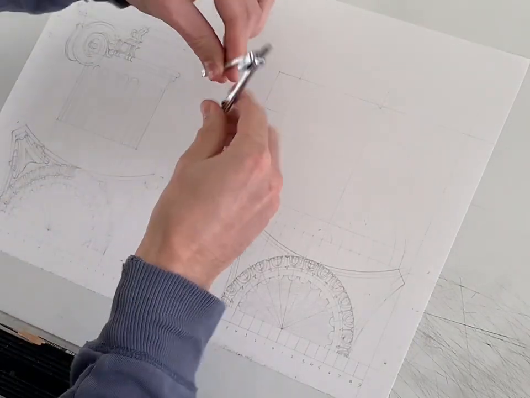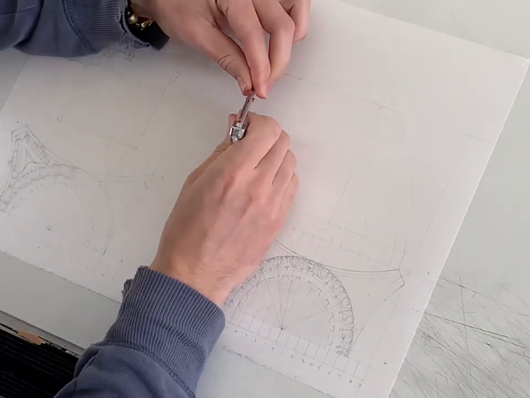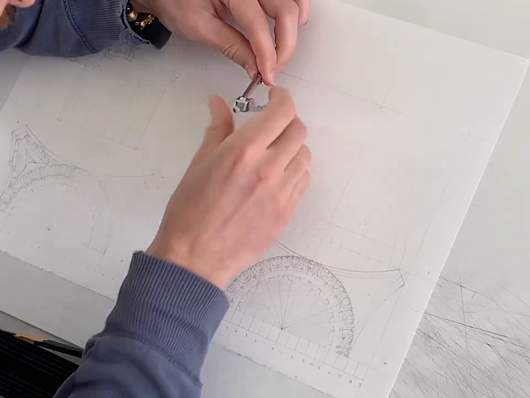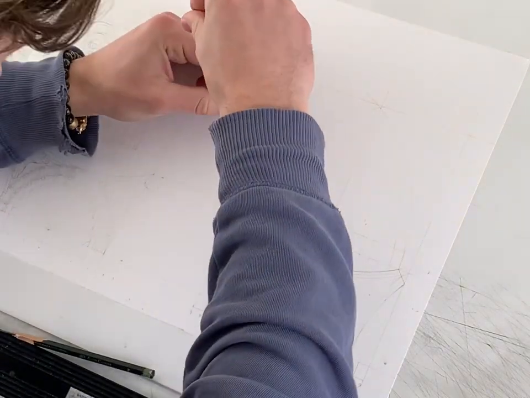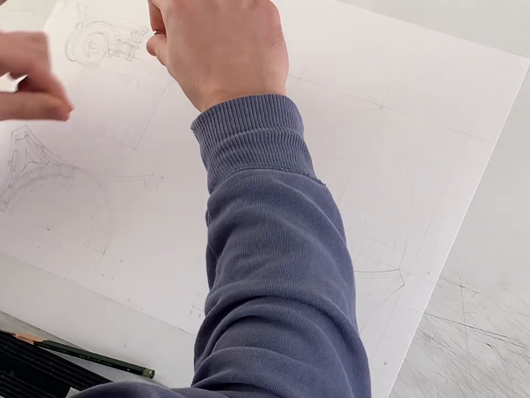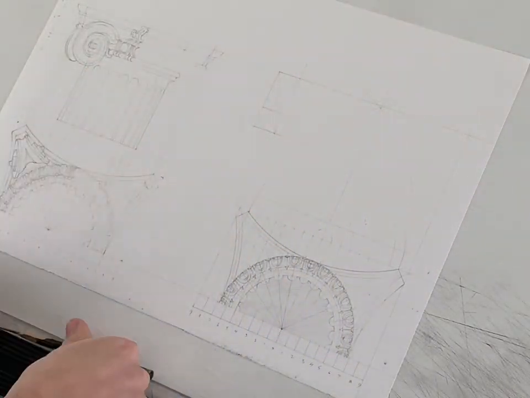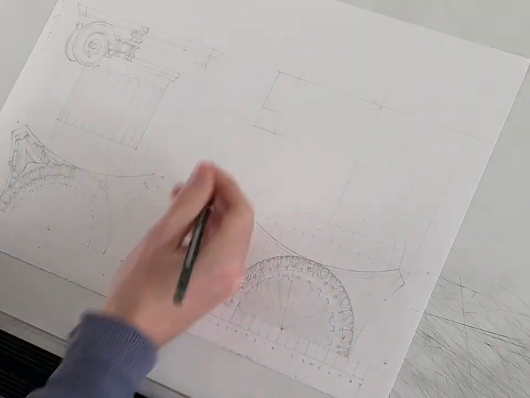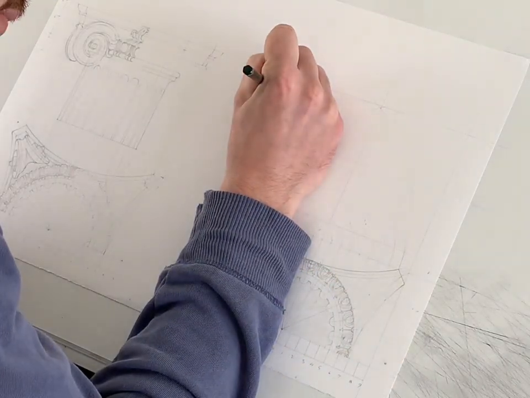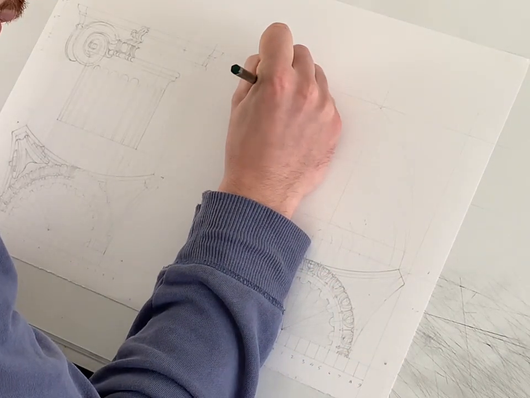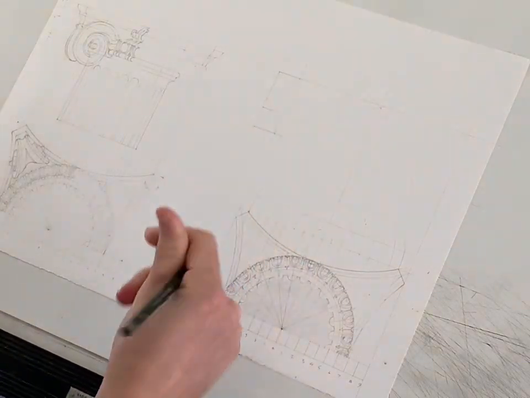You can take your compass, place your needle on that line that you just drew, and you can just inscribe a circle like that. And where that circle crosses that vertical line, that right there is the other part that you need.